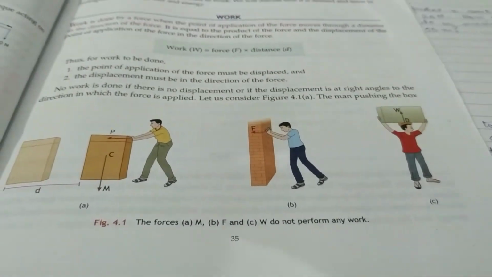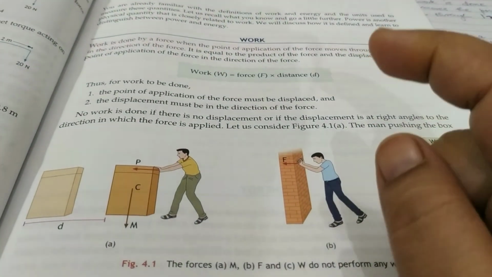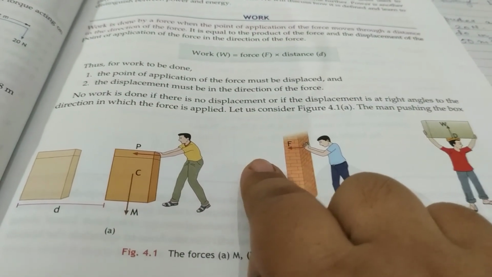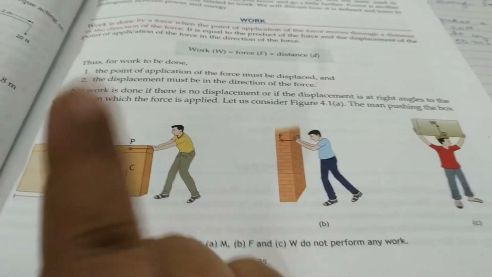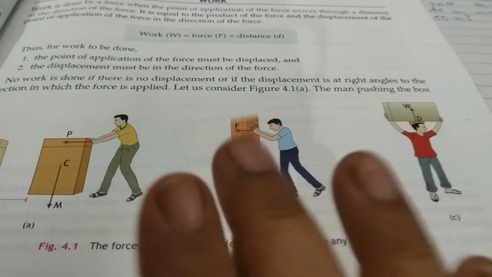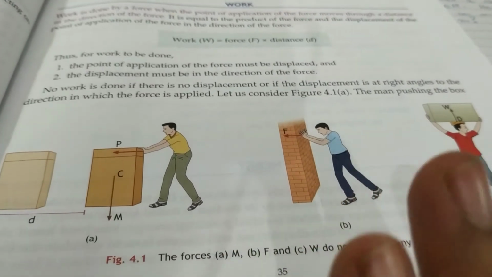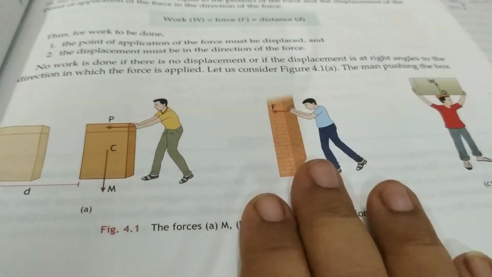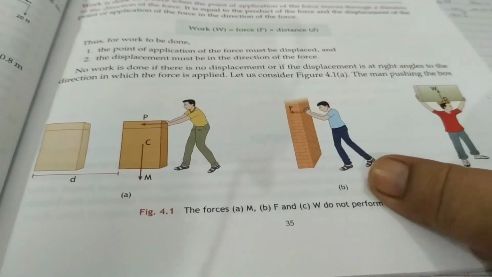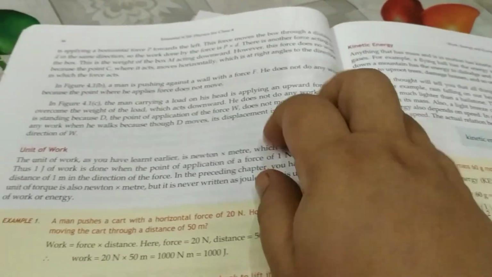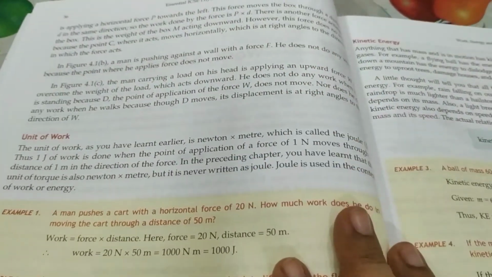And what is the condition for work to be done? The point of application of force must be displaced. There should be some displacement, and the displacement should be in the direction of the force applied. You have to open your mind and just keep absorbing all this and keep thinking.